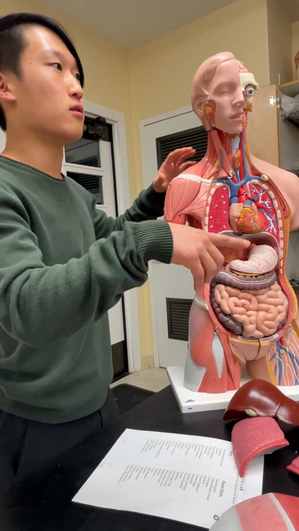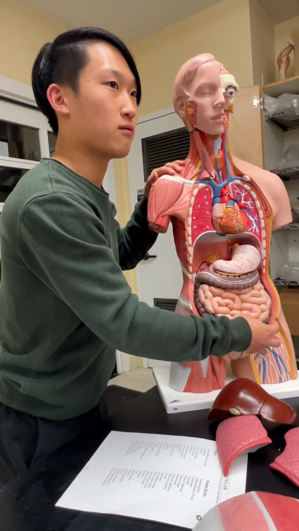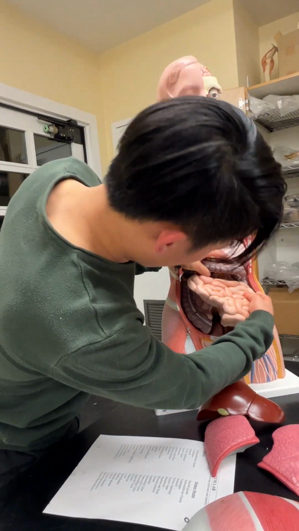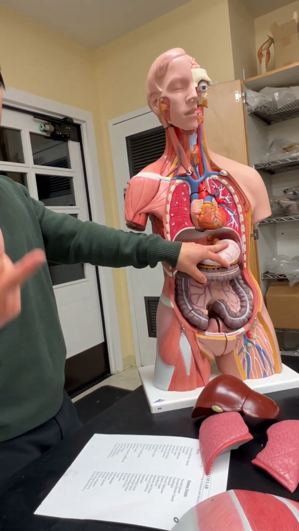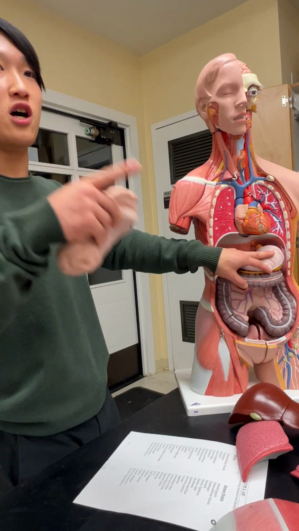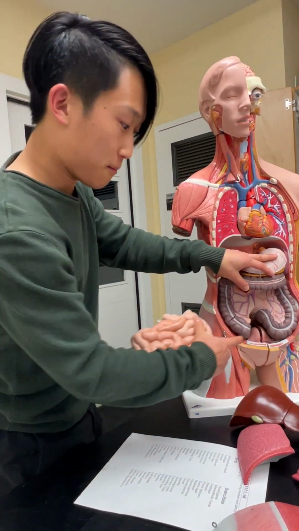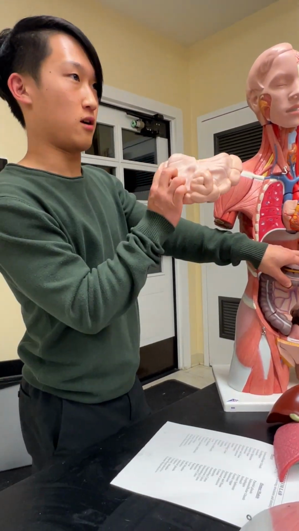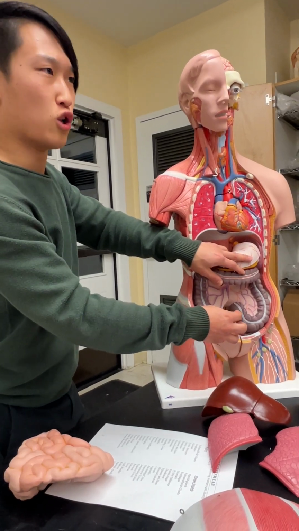In ileocecal, you can hear ileum and cecum. Ileum is the last part of the small intestine. Cecum is the first part of the large intestine, right here. So the ileocecal junction is really the junction between small and large intestine. That's why it's a significant structure, because we are connecting the large intestine right here to the small intestine over here. The cecum is the first part of the large intestine.